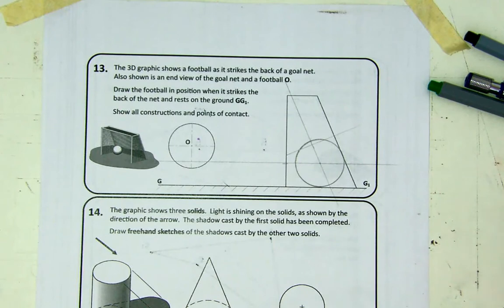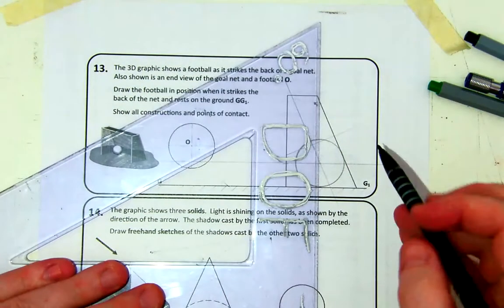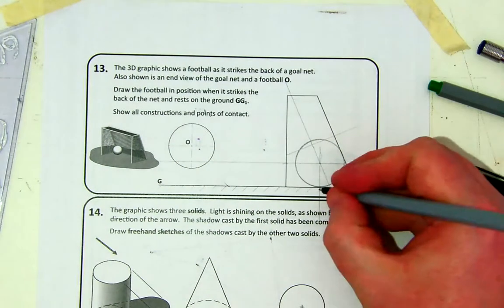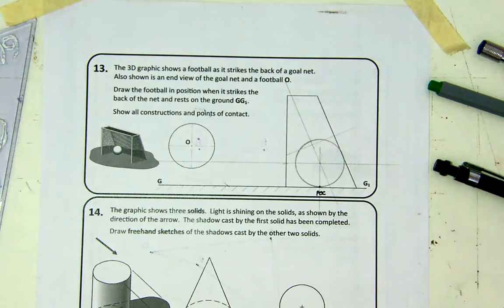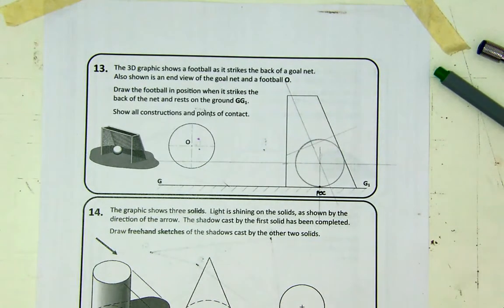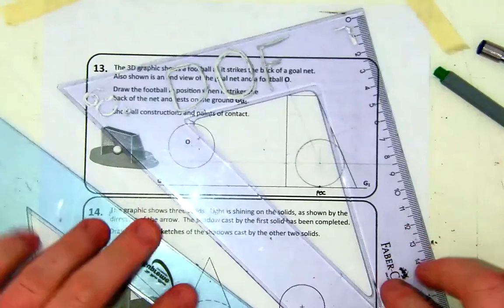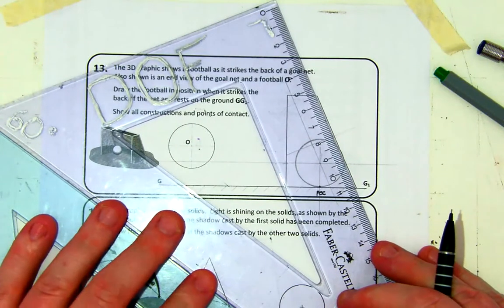So the point of contact between a circle and a line is perpendicular to that line through the centre of the circle, there like that. So there is my point of contact here. The point of contact between the circle and line is perpendicular to that line through the centre of the circle, where it crosses through the circumference of the circle. That is my point of contact.